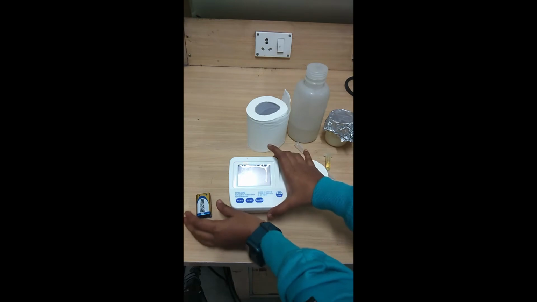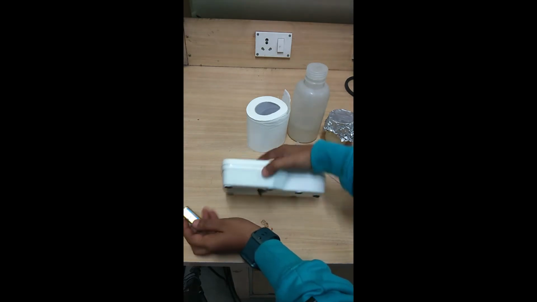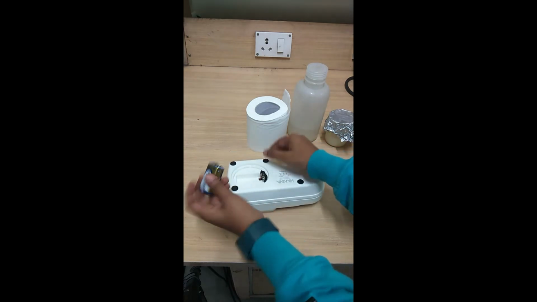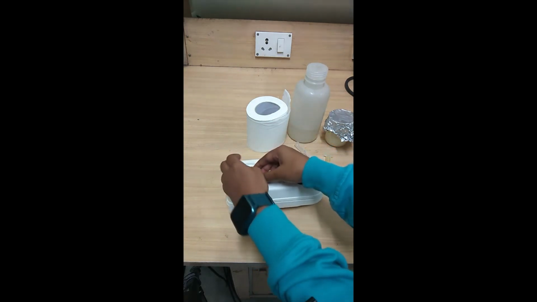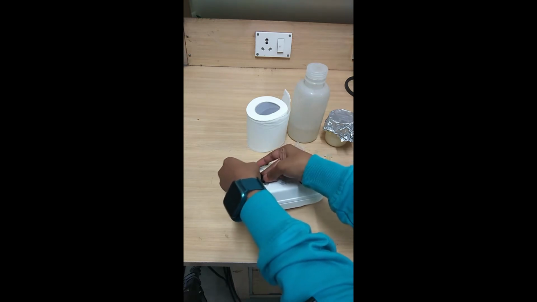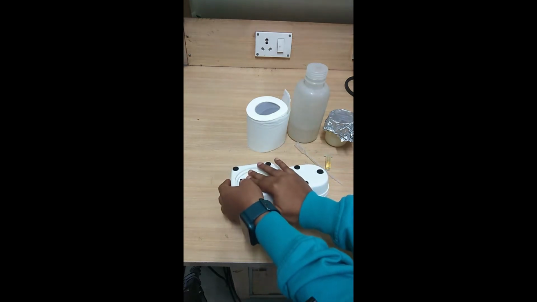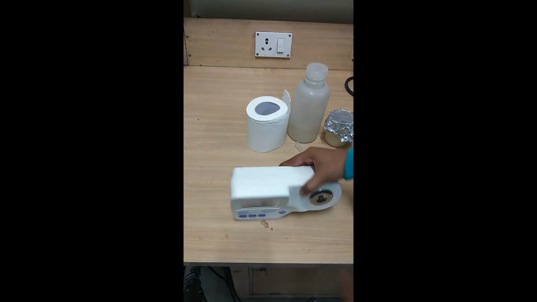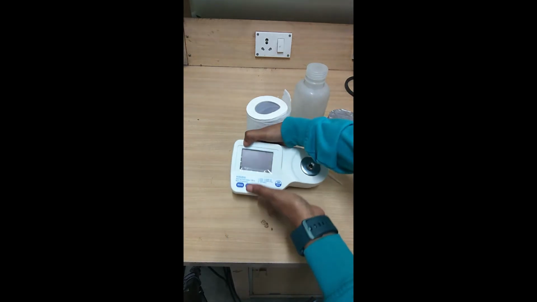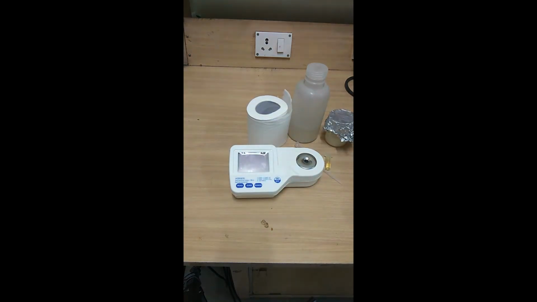The instrument has a power supply through a battery. So we'll just connect these ports, and we'll just keep it here. Once this is done, we can now switch on the instrument. The instrument initially shows the temperature value, which is displayed on the system.